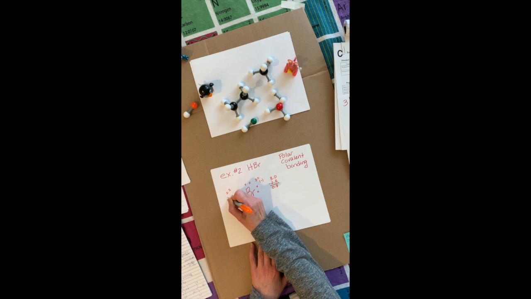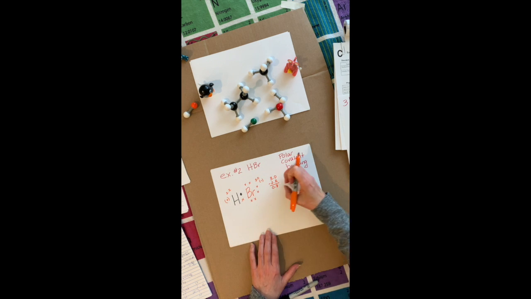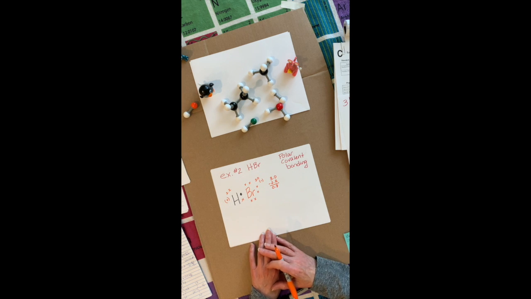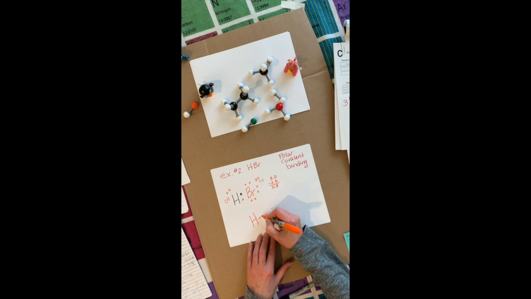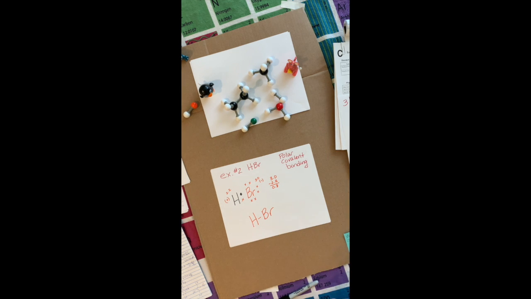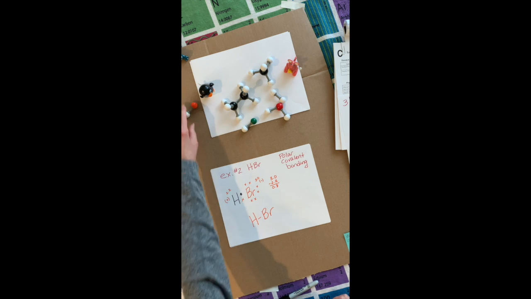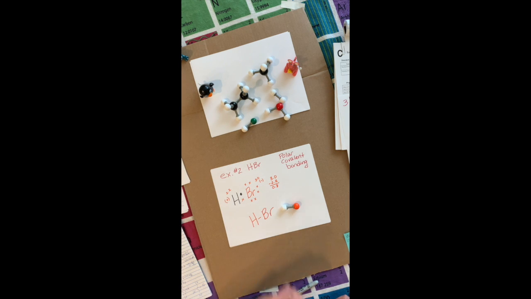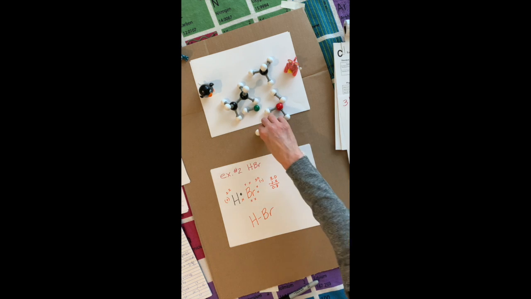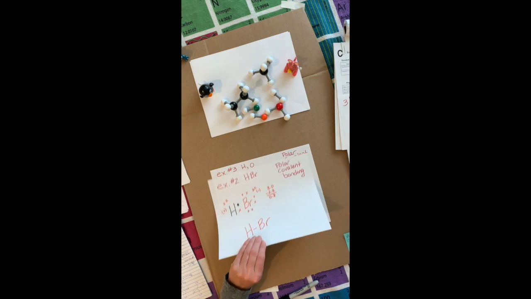Which end slightly positive? Because bromine is a greedy halogen. And again, we can show the structural formula that way. And here's the ball and stick model of hydrogen bromide.